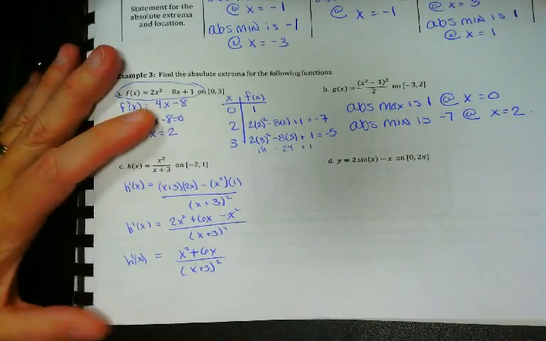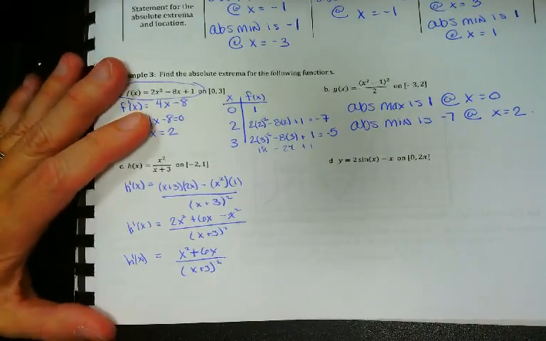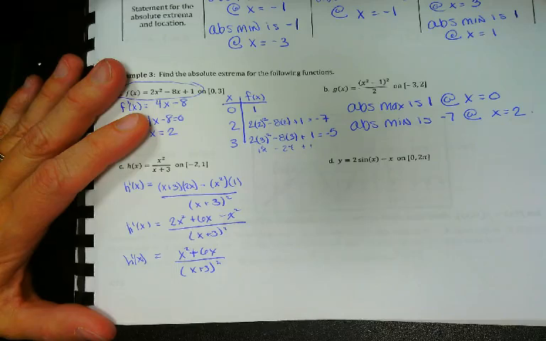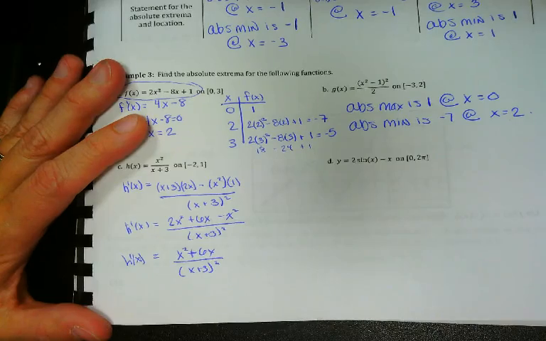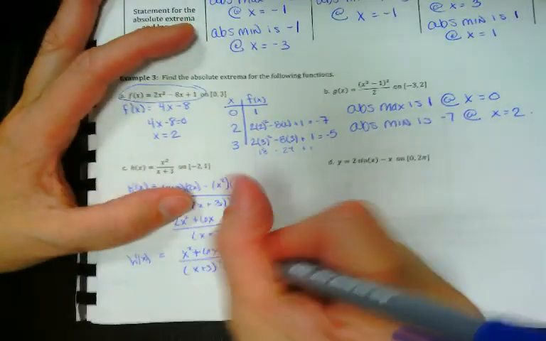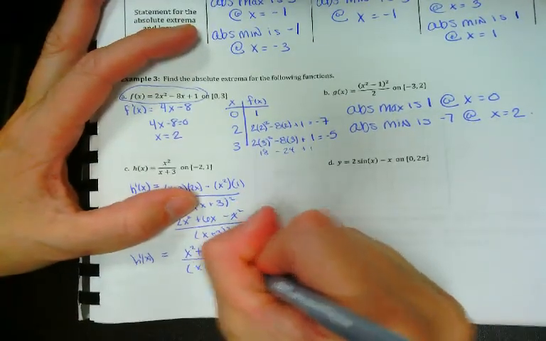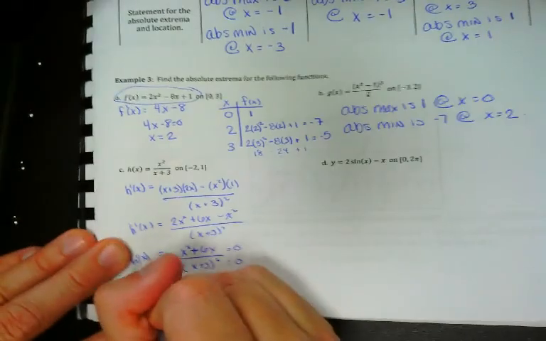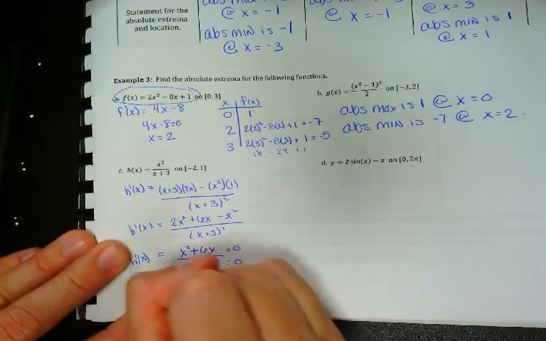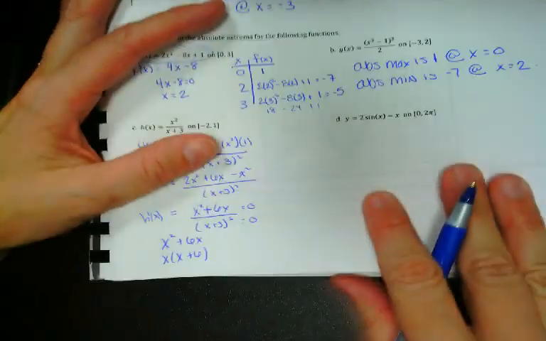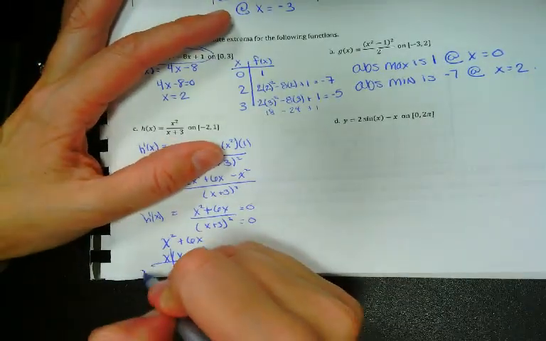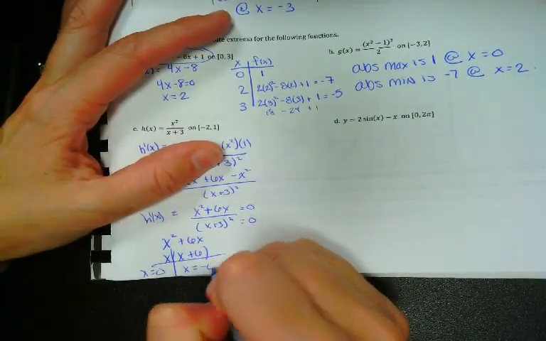x squared plus 6x over x plus 3 squared, how does that sound? Low d high minus high d low over low squared. Thanks, Jill. Okay, now when we have a fraction, remember we set both the top and the bottom equal to 0. So I'm going to solve the top by factoring. Pull out a nice easy GCF, x and x plus 6. So I'm going to get x equals 0 and x equals negative 6.